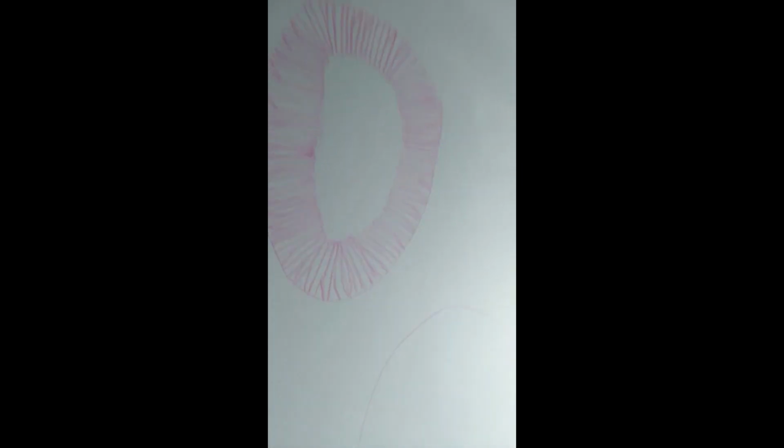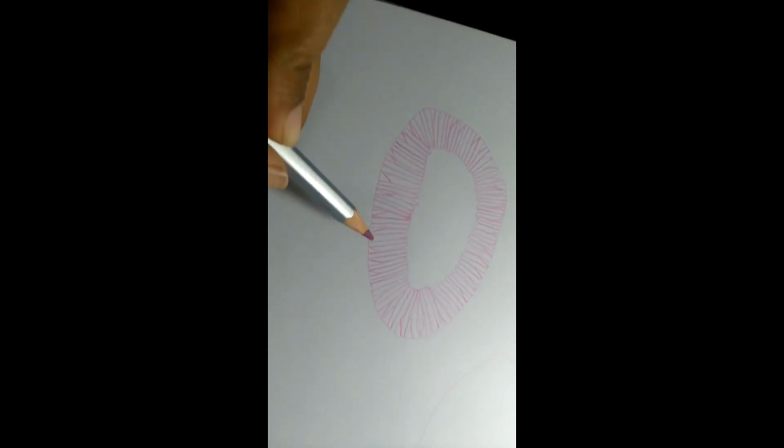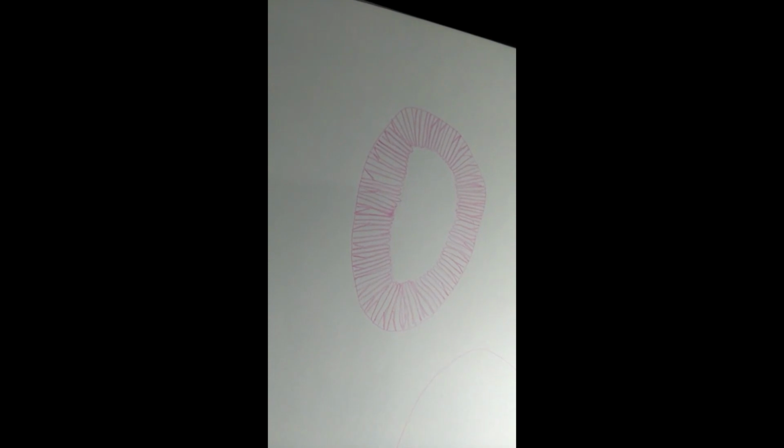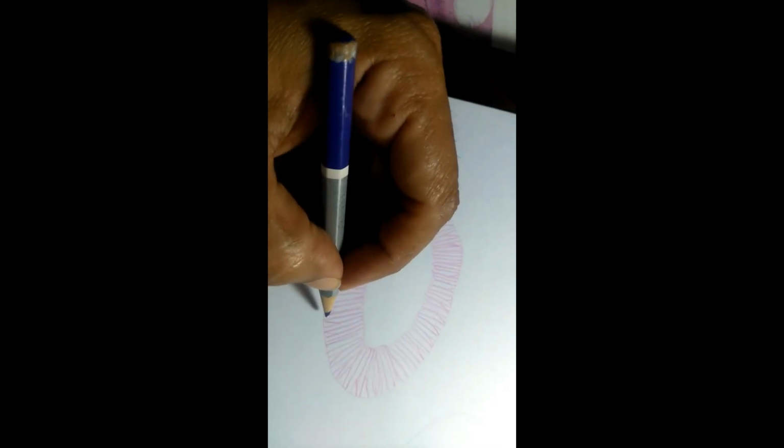So you can see here like this. We will fill it now. Okay, so this is the basement membrane lying here and this is the lumen. Now we will fill it with the nuclei.